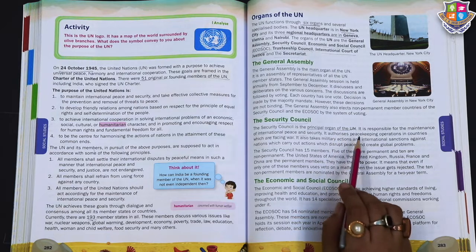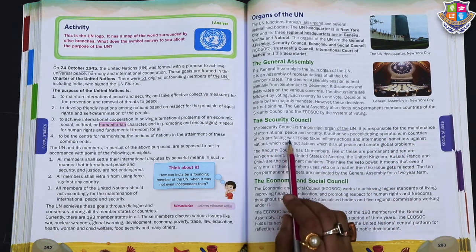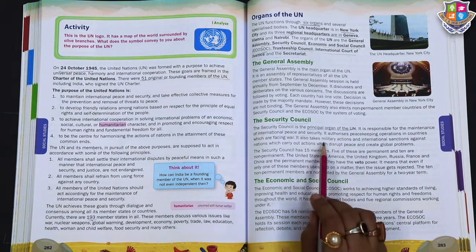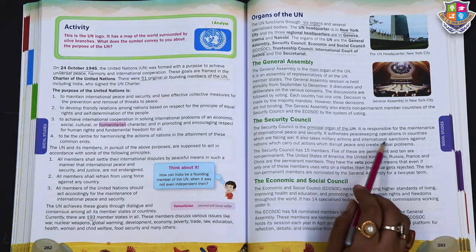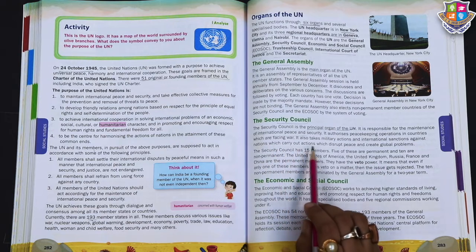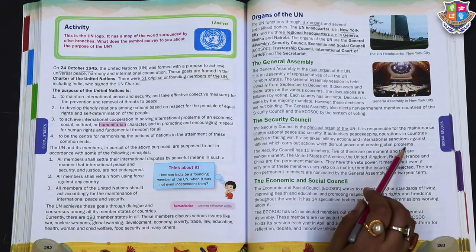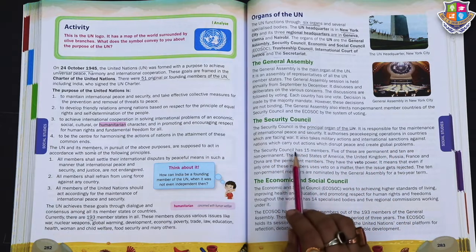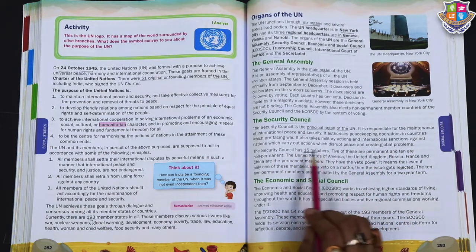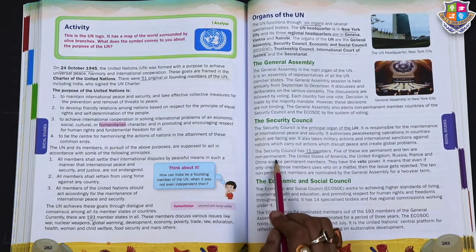It authorizes peacekeeping operations in countries which are facing war. It also takes military actions and international sanctions against nations which carry out actions which disrupt peace and create global problems. The Security Council has 15 members. 5 of these are permanent and 10 are non-permanent.